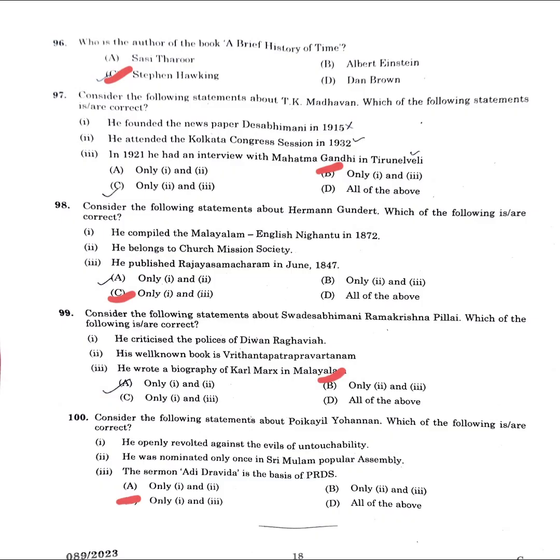Question number 96. Who is the author of the book A Brief History of Time? It's a book written by the English physicist Stephen Hawking. Option C is the right answer. Let's move on to question number 97. Consider the following statements about T.K. Madhavan. Which of the following statements are correct? The correct answer is option B. Statements first and the third one are right. He founded the newspaper Deshabhimani in 1915. In 1921, he had an interview with Mahatma Gandhi in Tirunelveli.